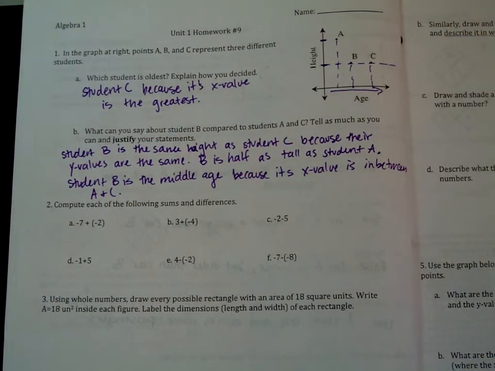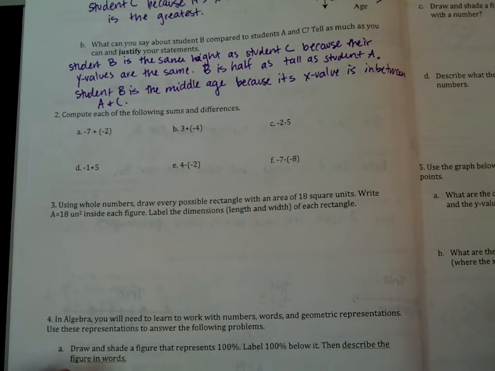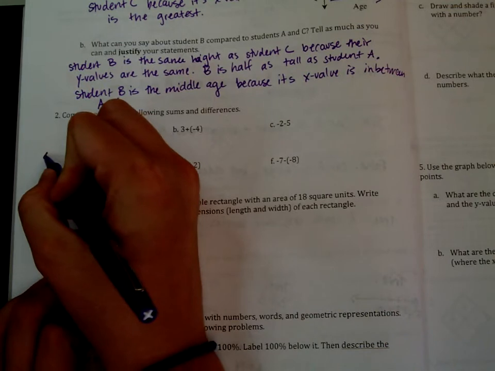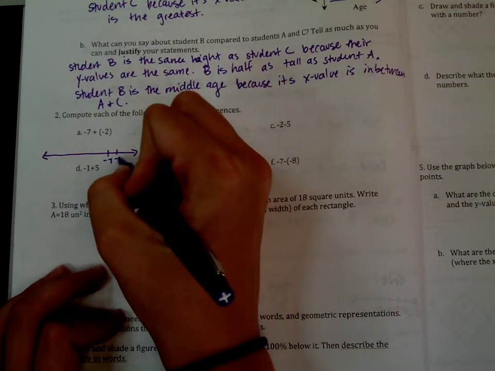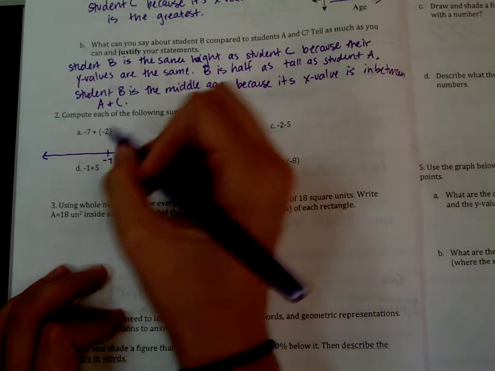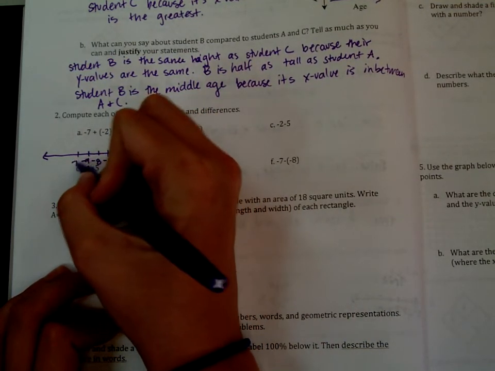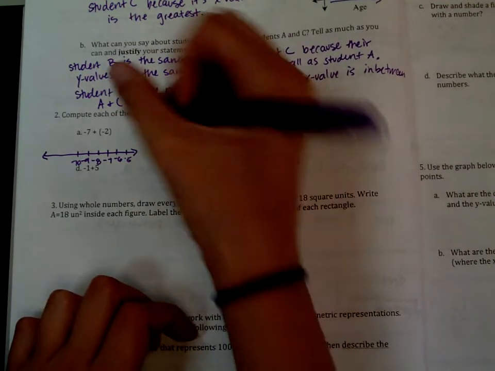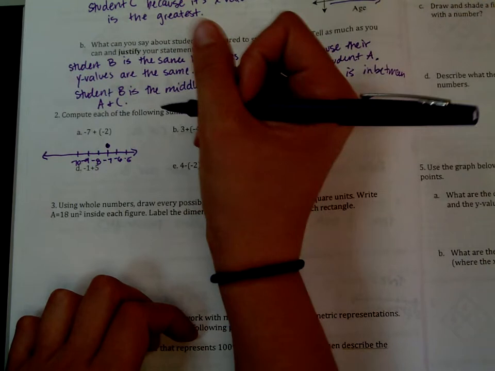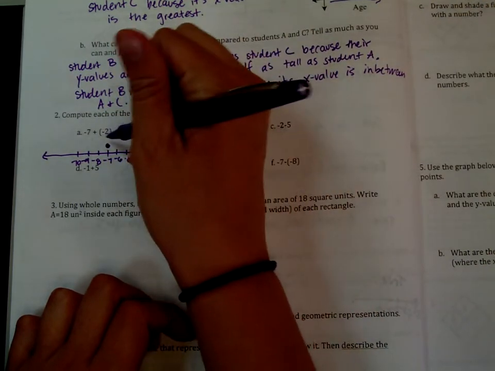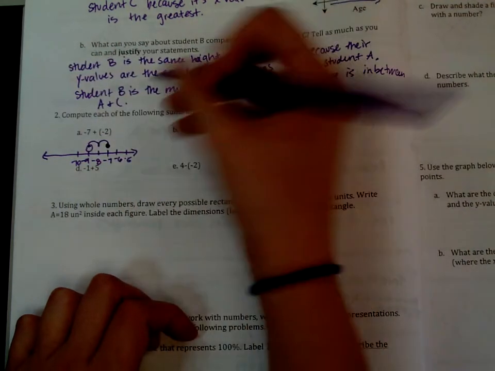Compute the following sums and differences. So we want to do -7 plus -2. So I'm going to do this on a number line. So -7's right here, -6, -5, and so on. Then we go -8, -9, -10. So if I start at -7 and I'm adding -2, then I'm going to go left. So I'm going to go 1, 2 to -9.